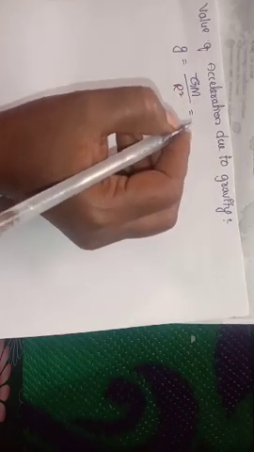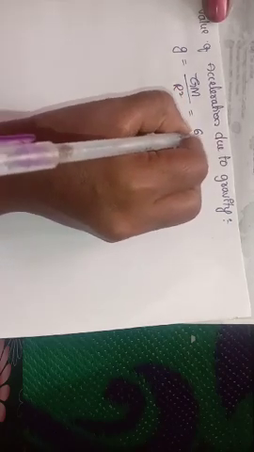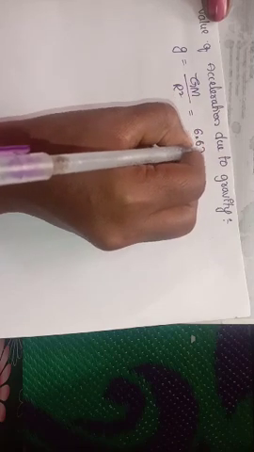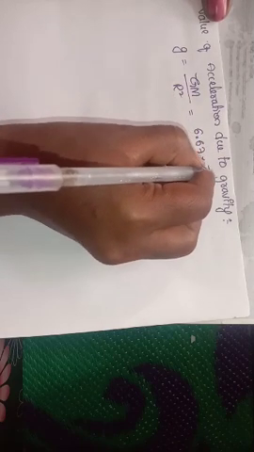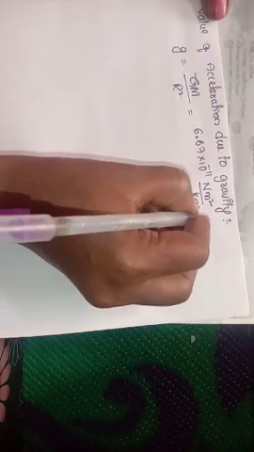We already derived the formula: g is equal to capital G capital M by R square. What is the G value here? 6.67 into 10 to the power of minus 11 Newton meter square per kg square.